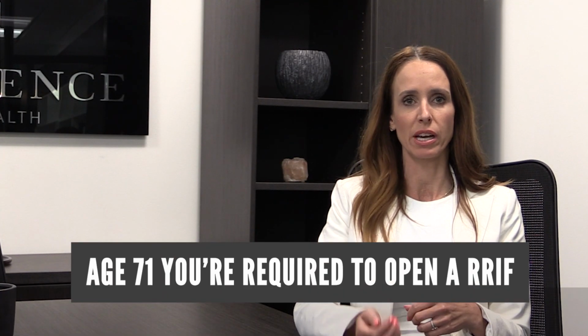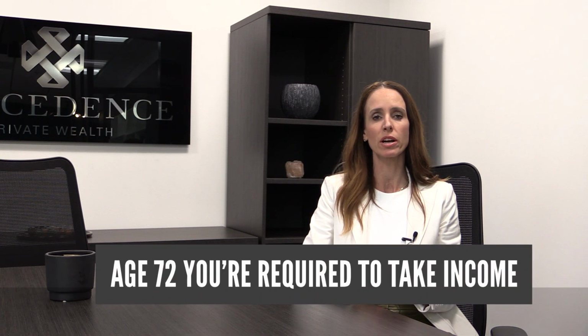When you turn age 71 is the year that you're required to set your RRIF account up. It isn't until you're age 72 when you're required to start taking the income. So when you're setting up the account, the first thing of consideration is who the annuitant is. This is easy. It's your RRIF account. You're the annuitant. The next thing of consideration is if you want to name a successor annuitant.